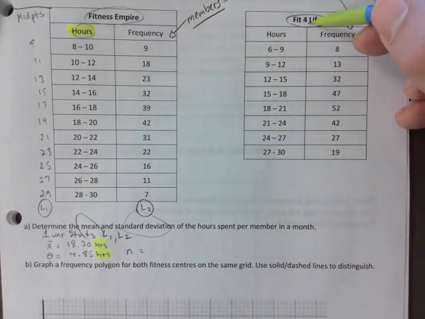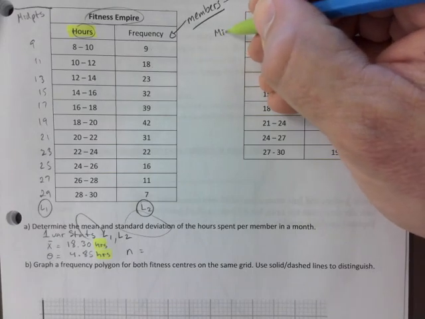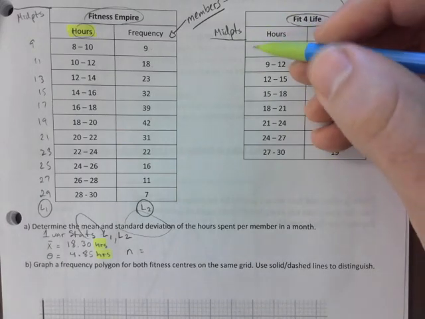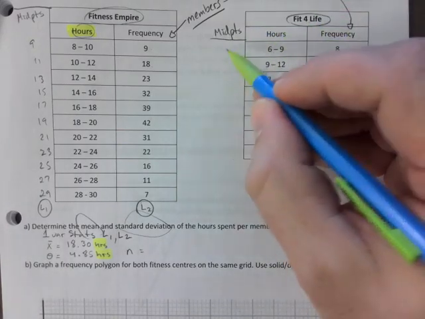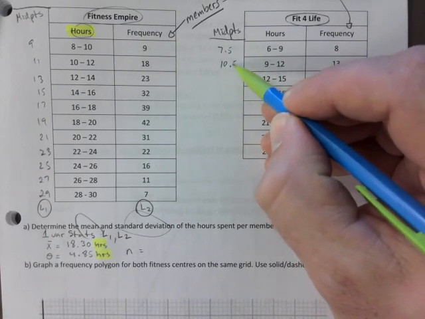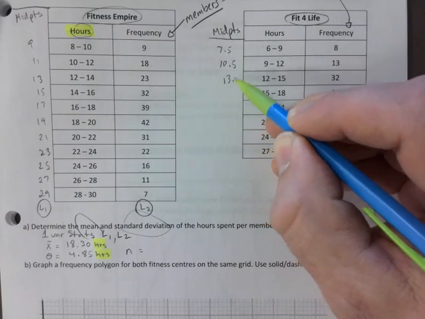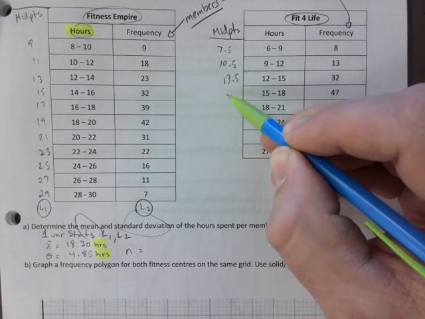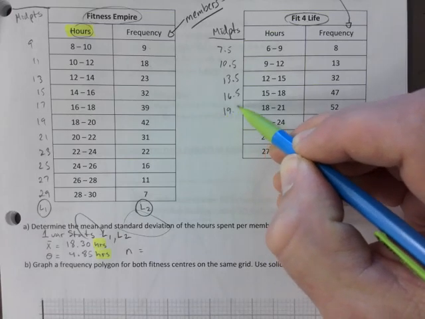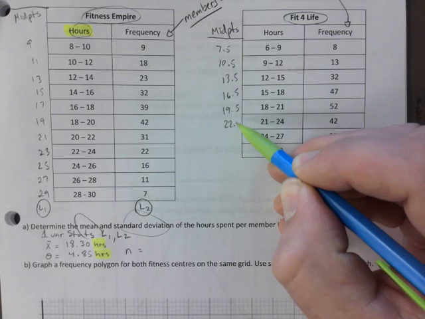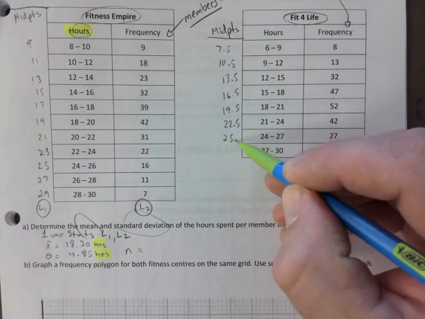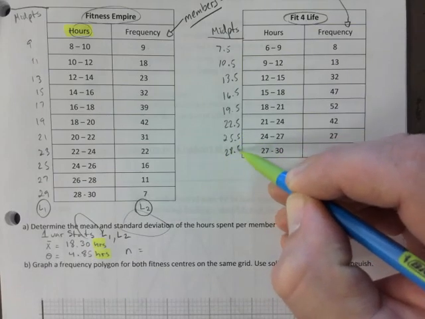Let's do the same thing for Fit for Life, right? So you've got to find the midpoints. And let's just really quickly copy this down. So this will be 7.5. So you get a decimal here. 10.5, 13. So they use different brackets, right? And that is okay. 22.5, this is 25.5, and this is 28.5.